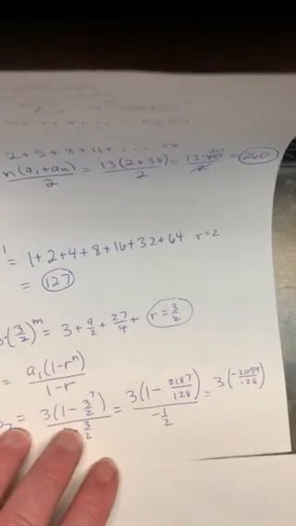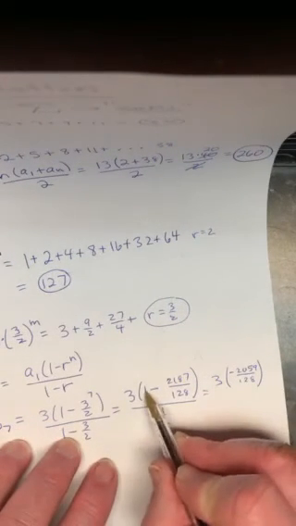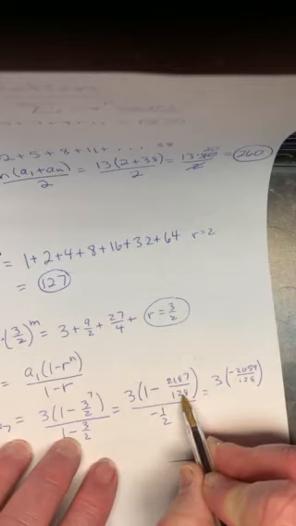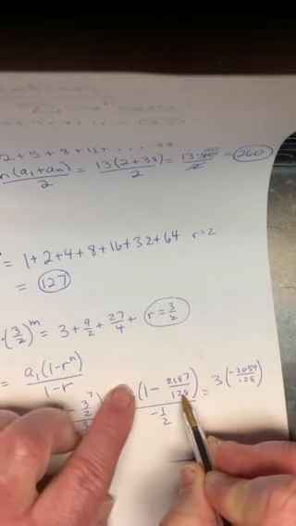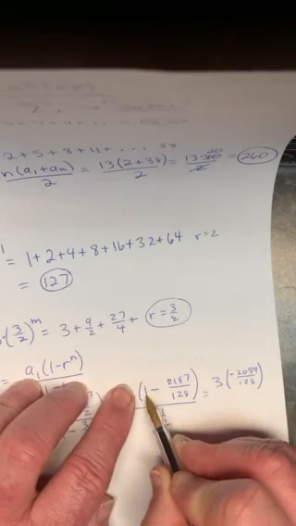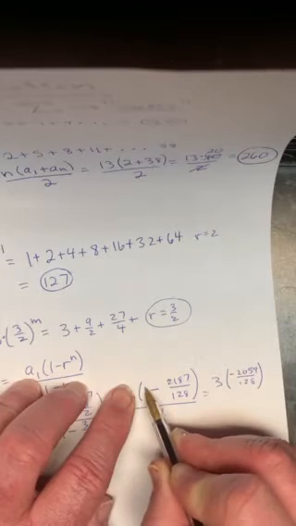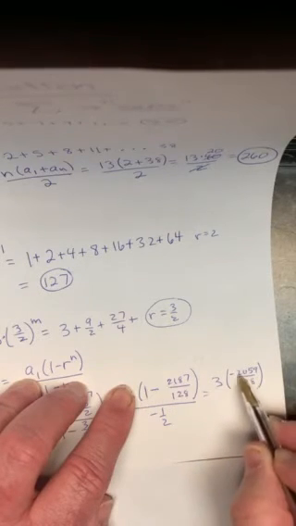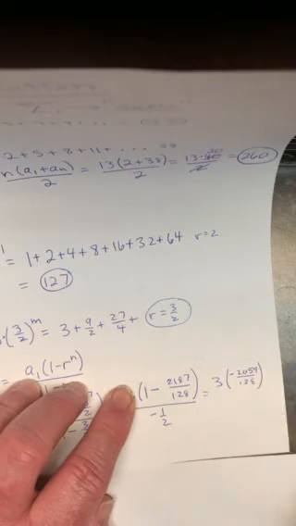So, oh, sorry, there you go, guys. Can you see it? I took 1 minus 2187 over 128. So that 1 was 128 over 128. And 128 minus 2187 gave me negative 2059 over 128.